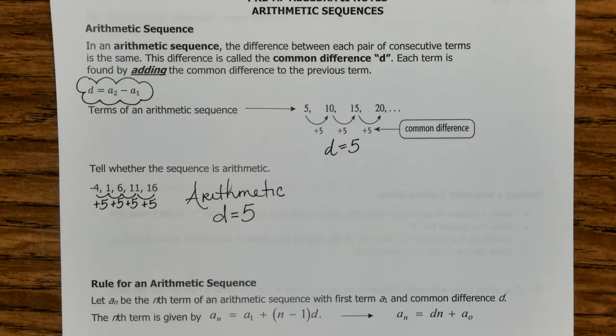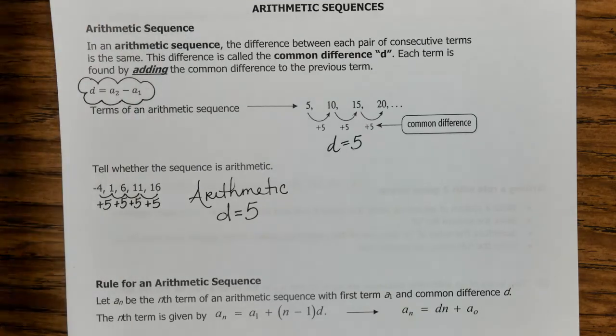Now, if it wasn't arithmetic, then there's no common difference. You would tell me there is no common difference. Okay? But that's as simple as that gets.